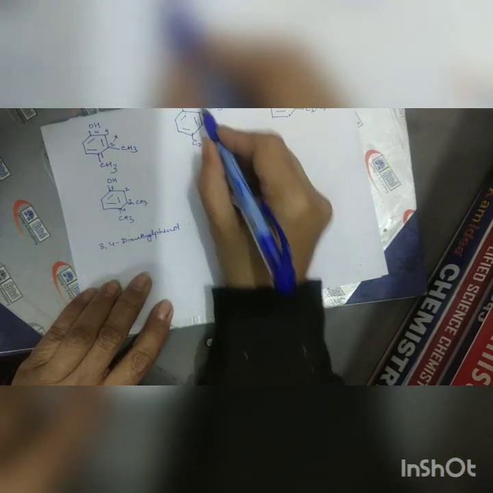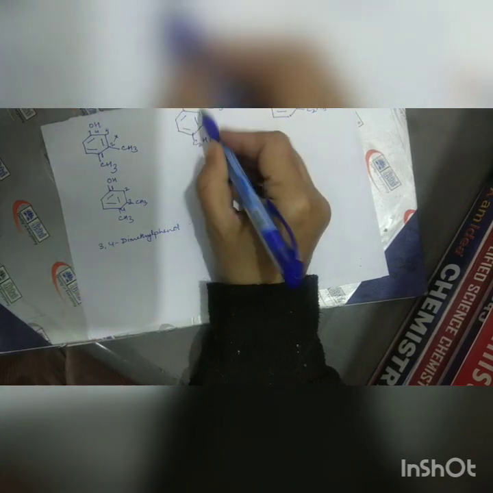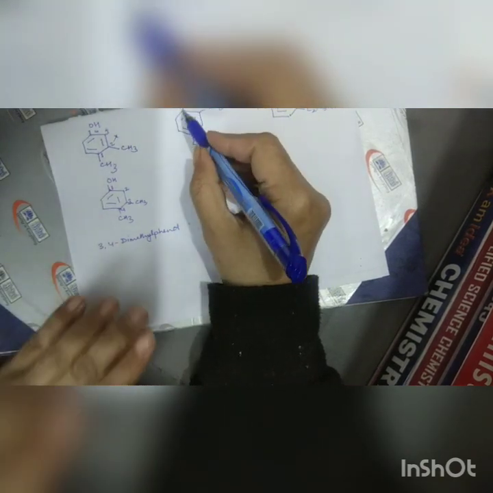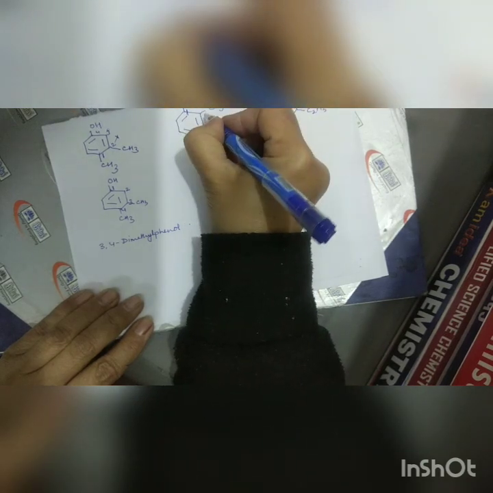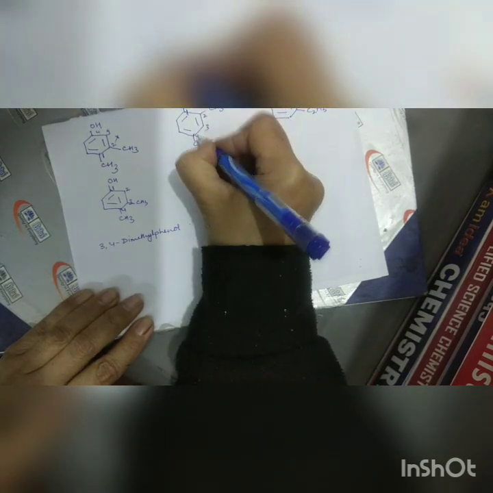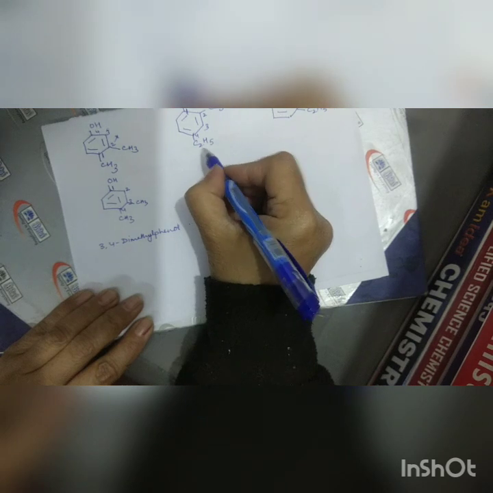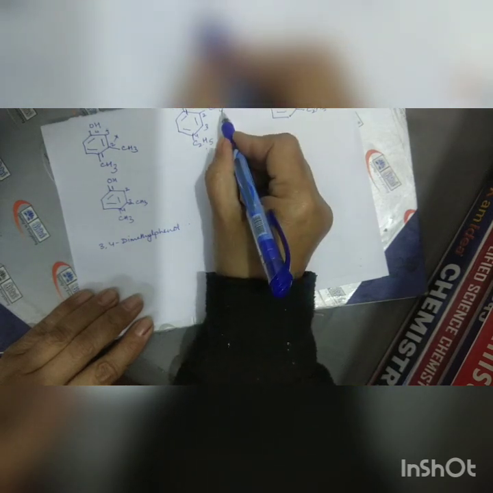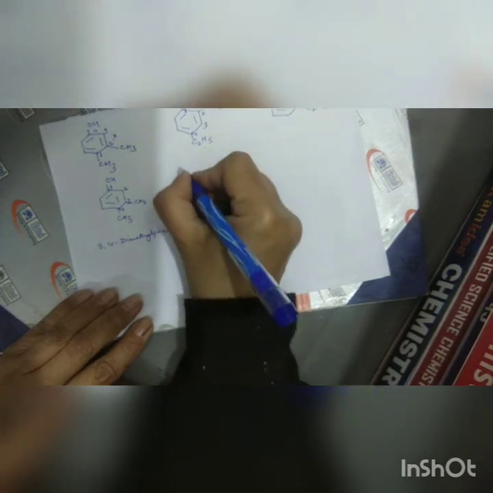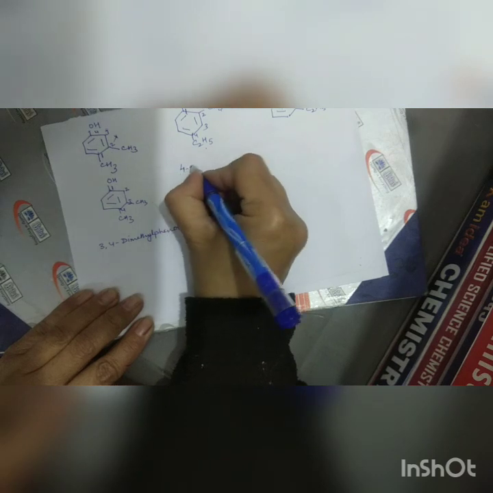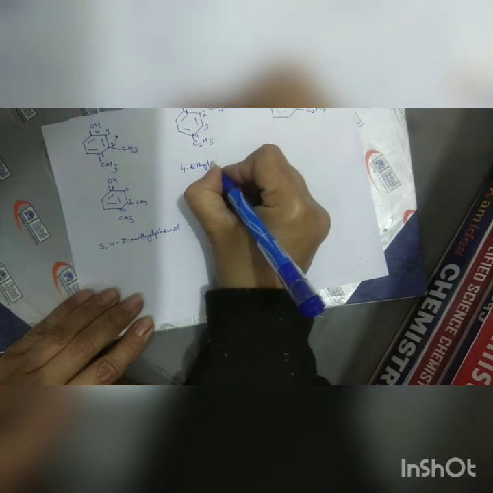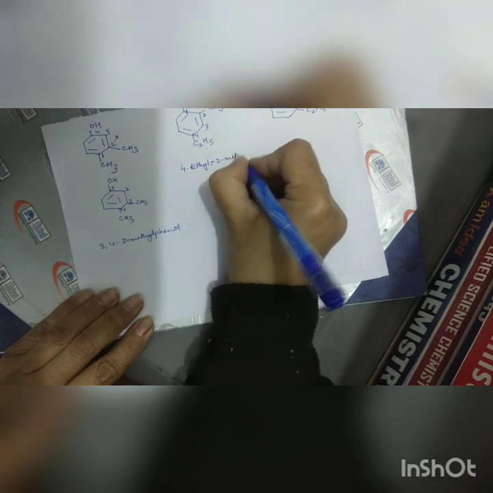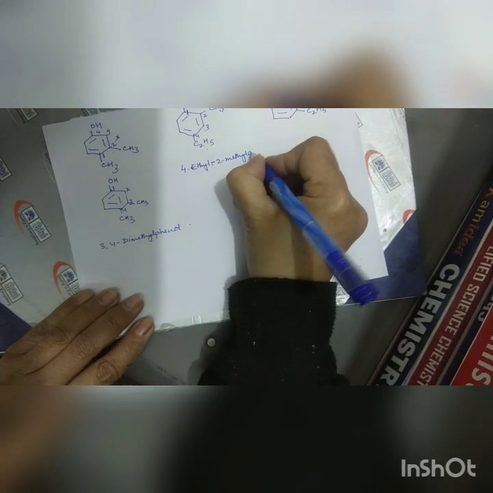Let us see this. And now here I can see this is aniline. This has come out to be aniline. And so without any doubt, I'll do the numbering like this. Now, this is ethyl, this is methyl. So it will be 4-ethyl-2-methylaniline.